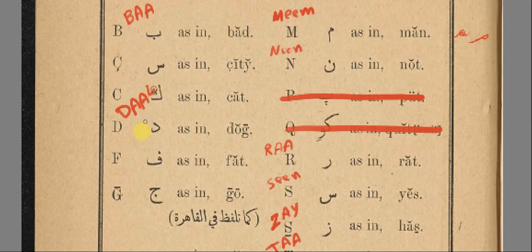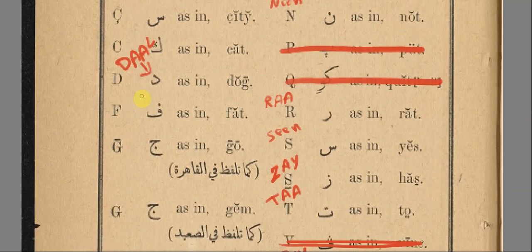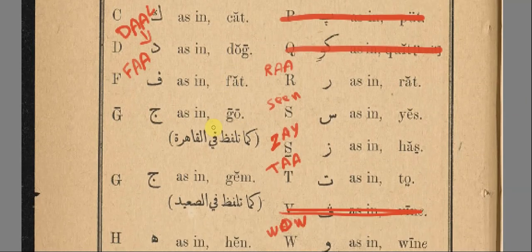This G here, as in "go", we don't have it in Arabic, so you don't have to worry about it. There is naga. Here they make the note, this was for Egypt: in the city they use this ga, in the countryside they use this ja. This is the one used in Arabic and in different areas in the Arab world.